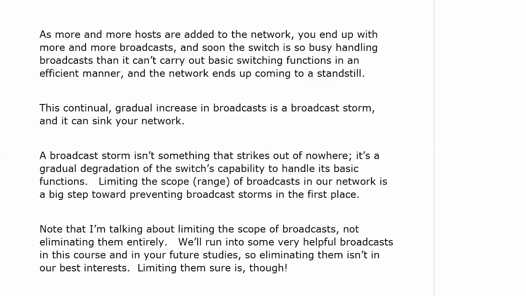As more and more hosts are added to the network, you end up with more and more broadcasts being propagated. And soon, the switch is so busy handling broadcasts that it can't carry out basic switching functions in an efficient manner. And the network ends up slowly coming to a standstill. And this continual gradual increase in broadcasts is what we call a broadcast storm. And it can definitely sink your network.